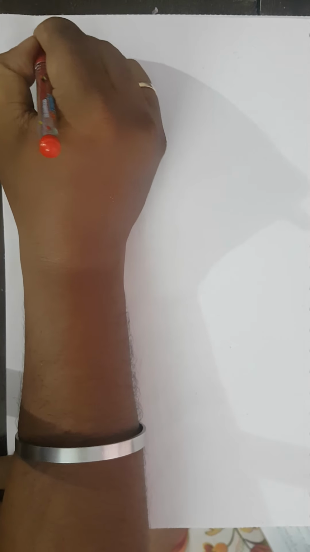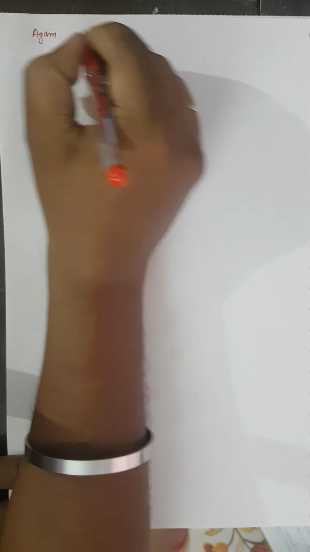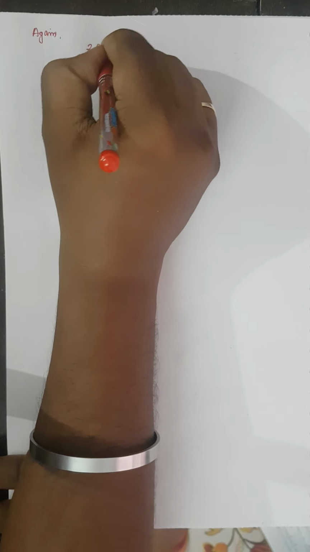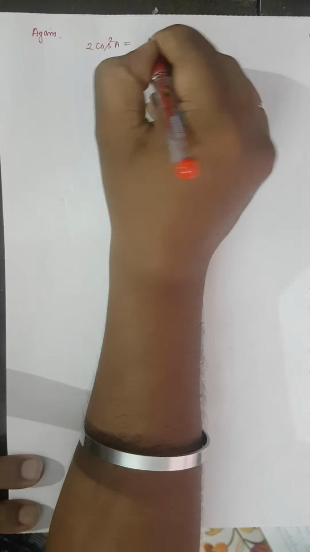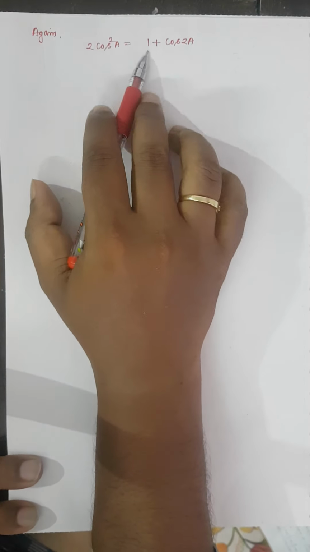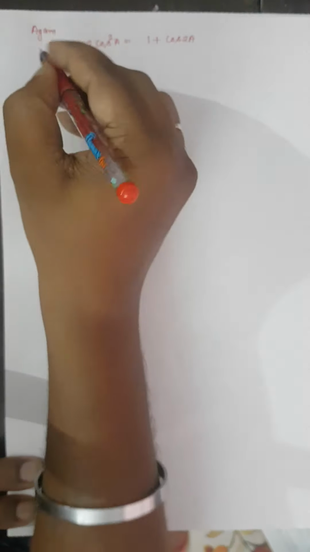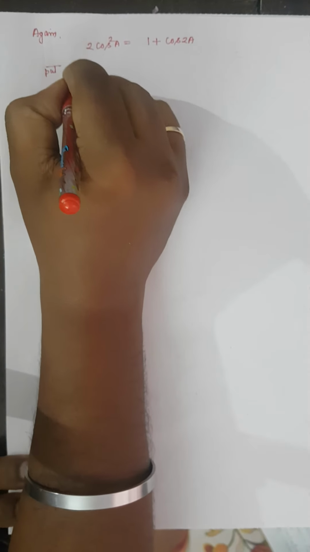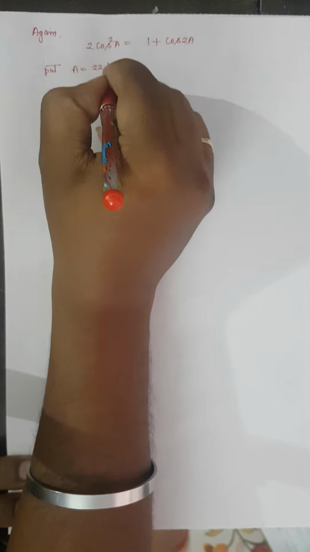Now to find the value of cos 22 and half degree, we will write again twice cos square A is equal to 1 plus cos twice A. We know that twice cos square A is equal to 1 plus cos twice A. So put A is equal to 22 and half degree.